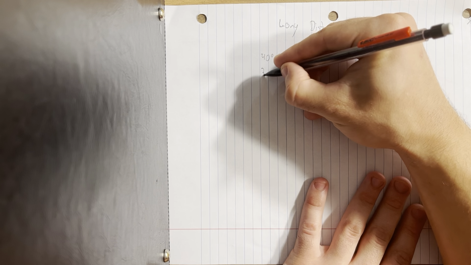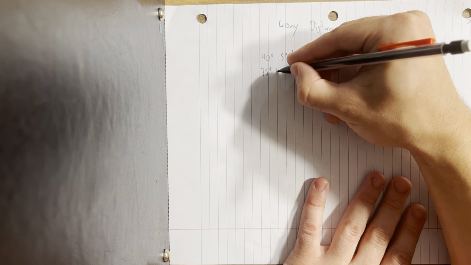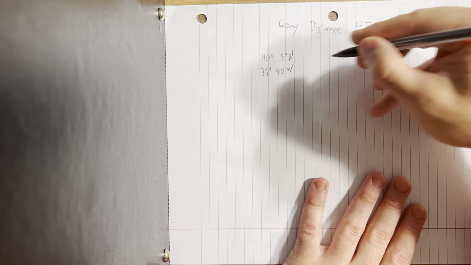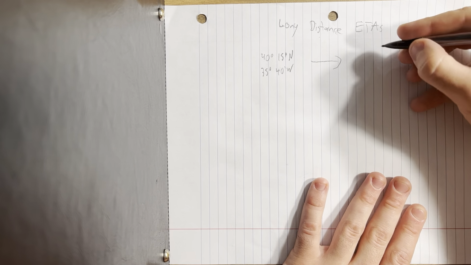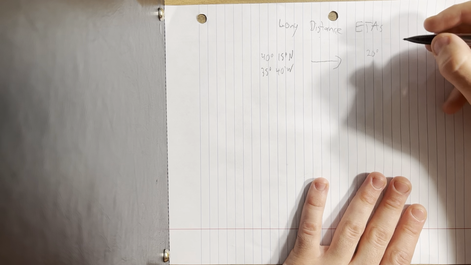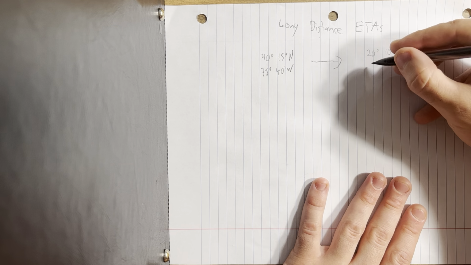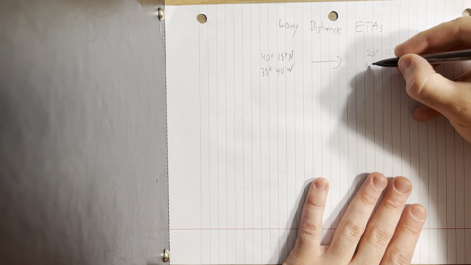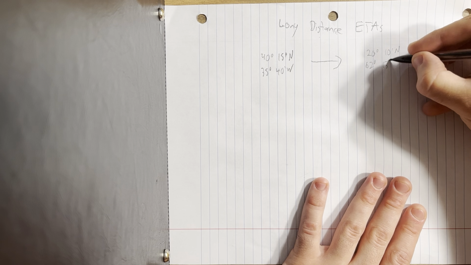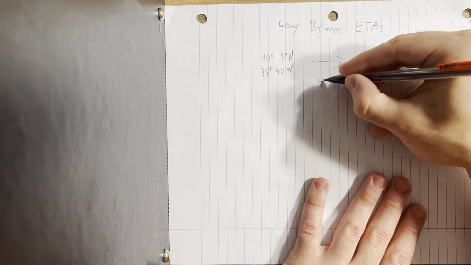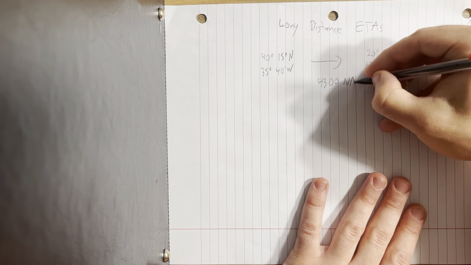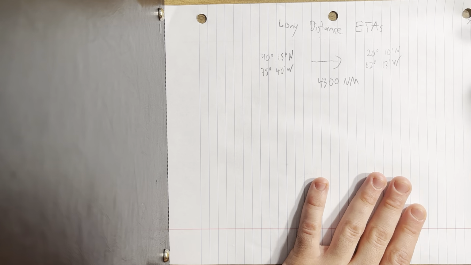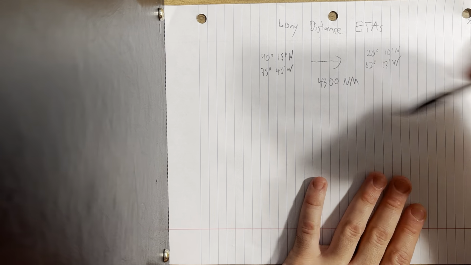Let's say you're at 35 degrees, 15 minutes north and 40 minutes west, and you're going to 20 degrees, 10 minutes north, and 62 degrees, 13 minutes west. And you're going 4,300 nautical miles. Now, these are completely made up coordinates and a distance. I don't know if this is realistic.